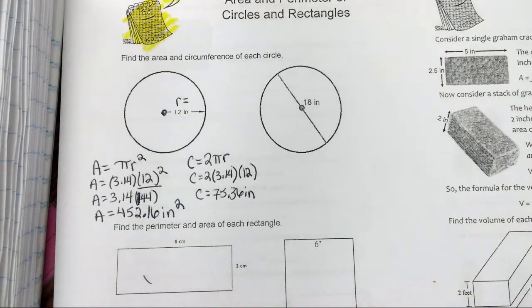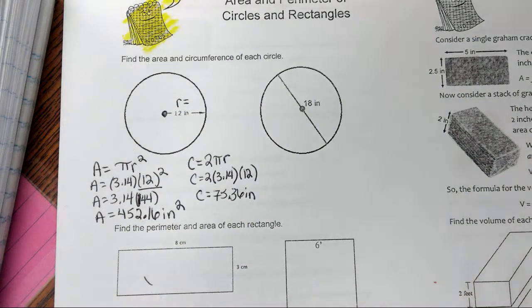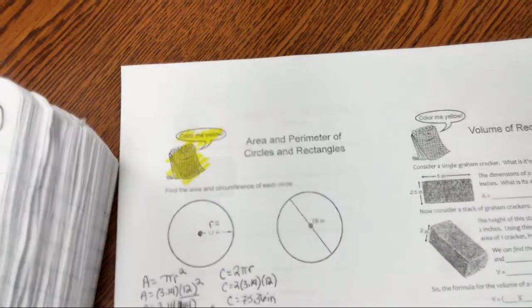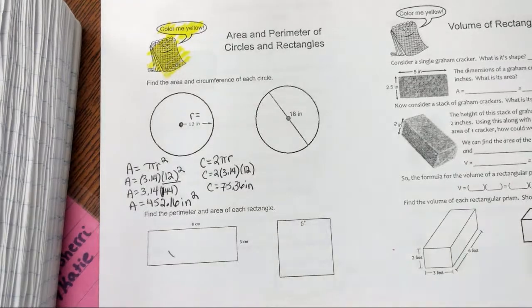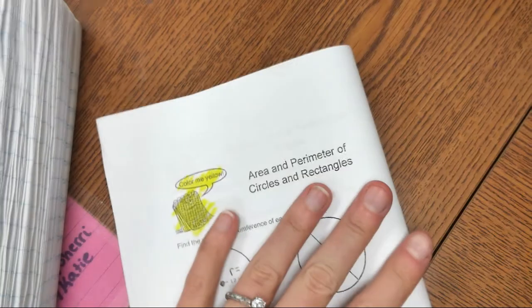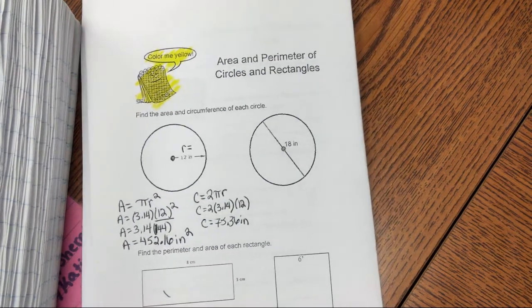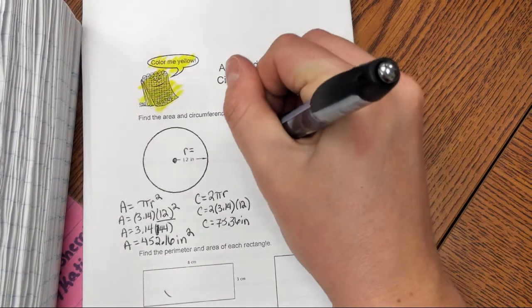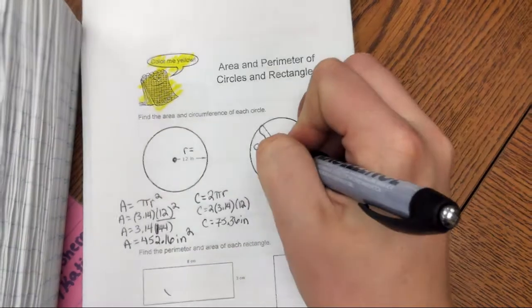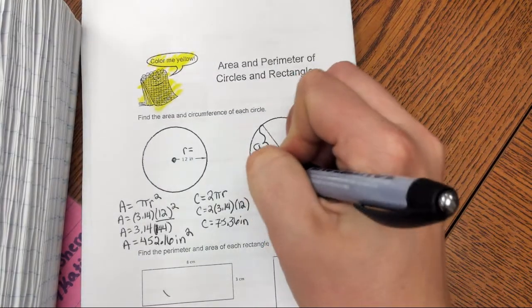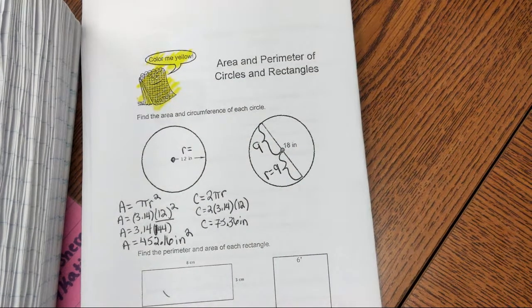All right, the second circle is slightly different. In our second circle, we have only the diameter given. So we need to take a minute and stop and think about what the radius would be. All right, there we go. So if my diameter is 18, my radius is going to be half of that. So I know that my radius is going to be 9. Half of the diameter is going to be my radius.